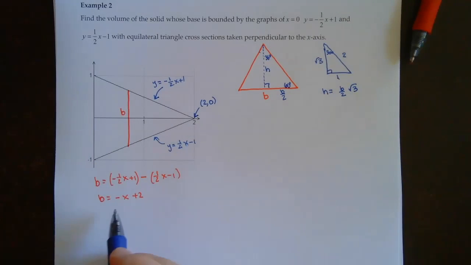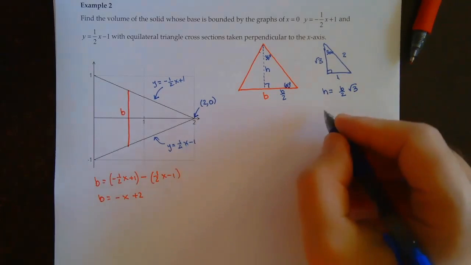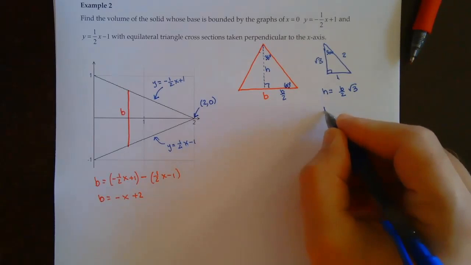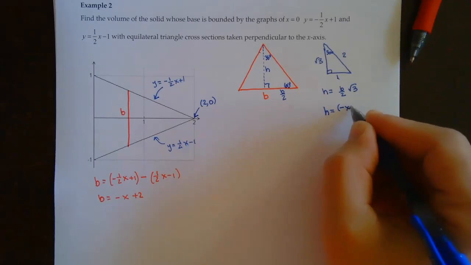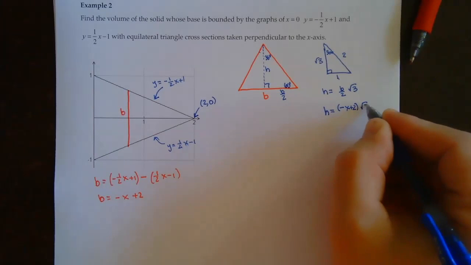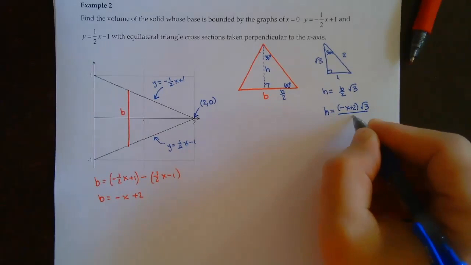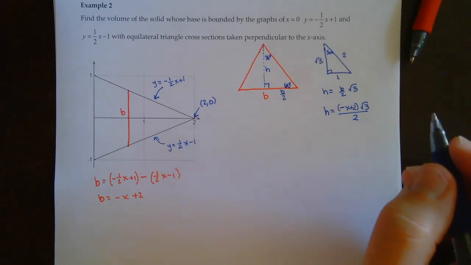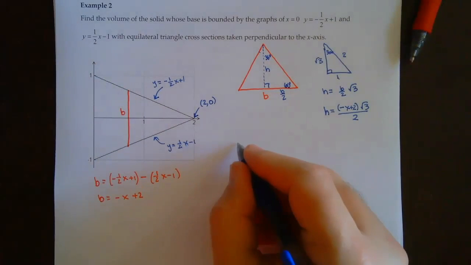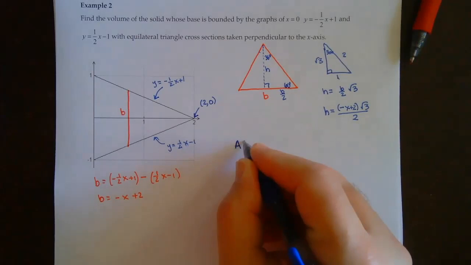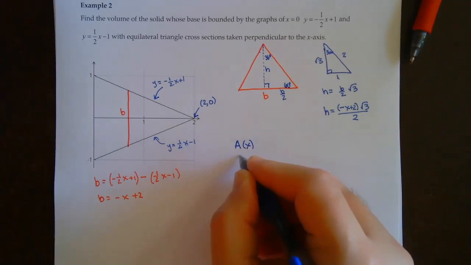Okay, so that tells me the base is negative x plus 2, right? So that would mean the height is equal to, in this case, negative x plus 2 times the square root of 3 over 2. Okay, because that's your base right here. All right, so what's your area? So the area function, A of x, right? That's the area.